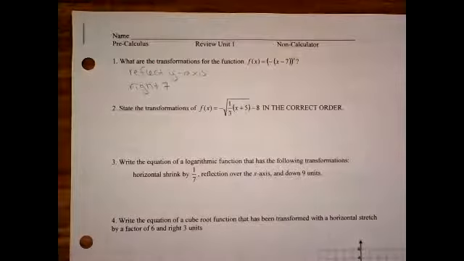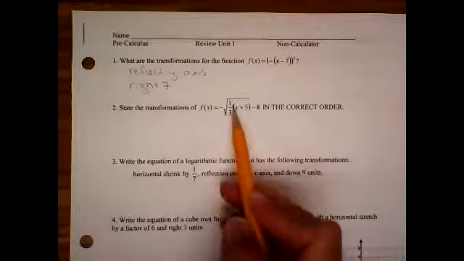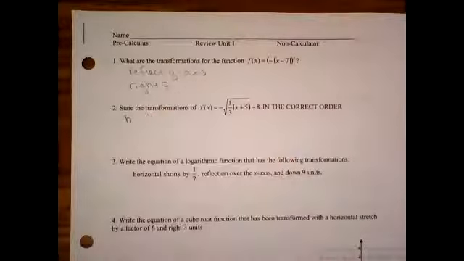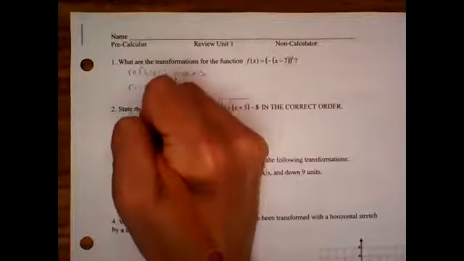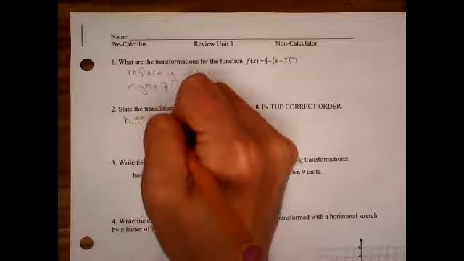And number 2 says in the correct order. So we do have to get those in the correct order. We're going to start inside. And again, if you want to highlight the inside of the function, you can do that. We're going to start with the 1/3. That would be a horizontal, kind of backwards. Perfect. Nice job. Start by 3.